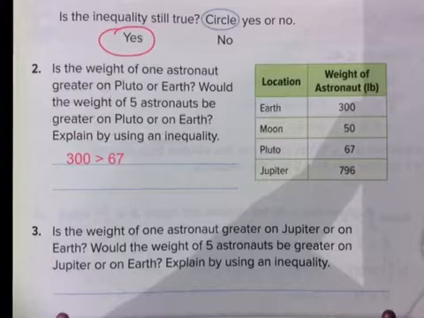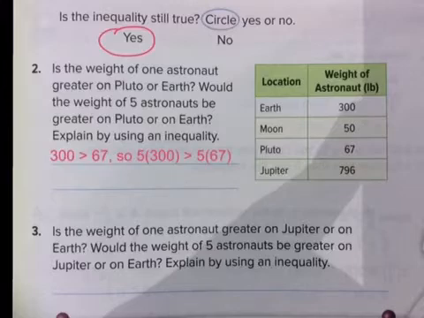Is it still true? Well, we know that 300 pounds is greater than 67, right? 300 is greater than 67. So 5 times 300, because you're saying 5 astronauts, is still greater than 5 times 67 on Pluto. So you see that? They're both being multiplied by 5.